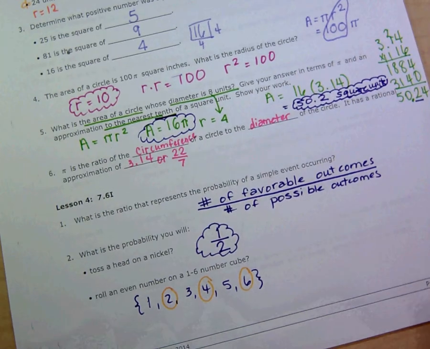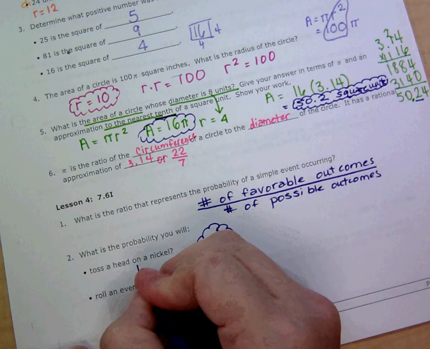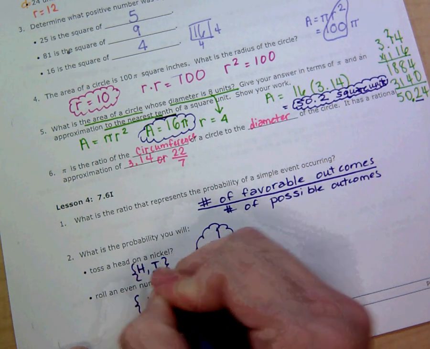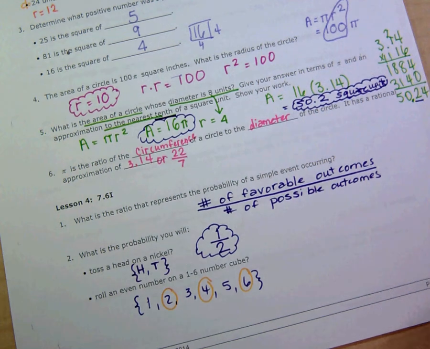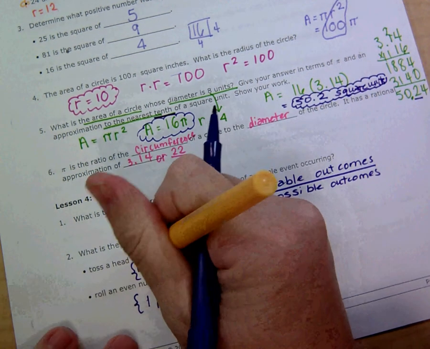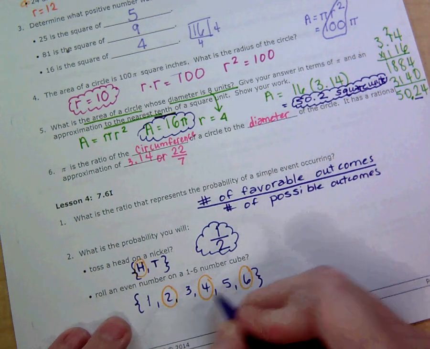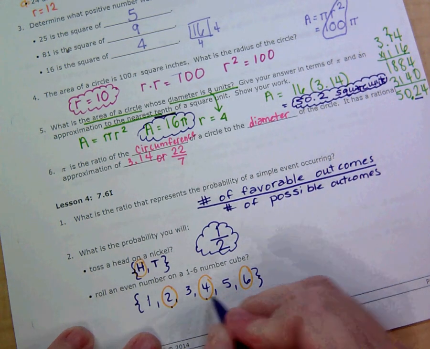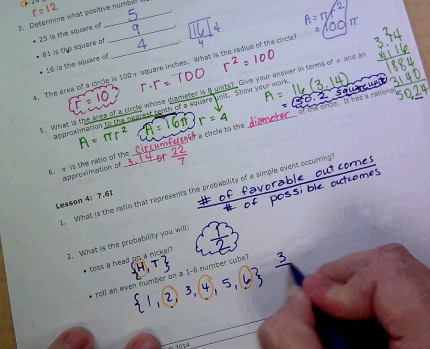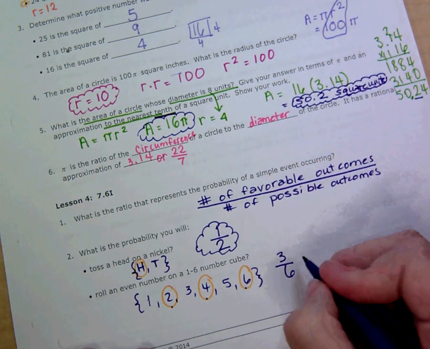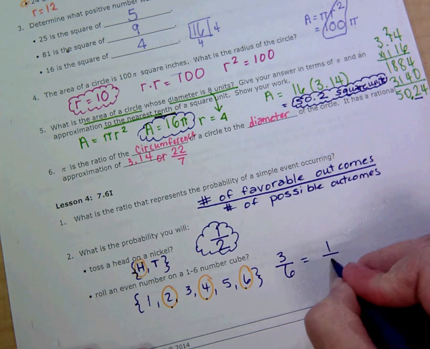Here our sample space, sorry, was heads and tails. Okay, and we were looking for this one. Now our favorable outcomes are 1, 2, and 3 out of our possible outcomes 6, and you can reduce that to 1 out of 2.